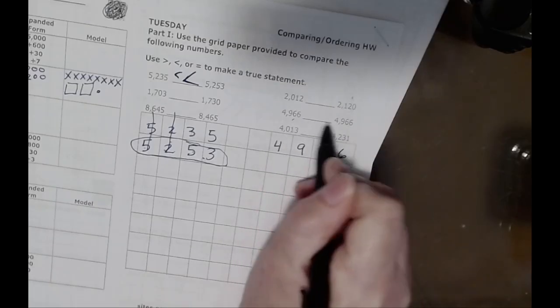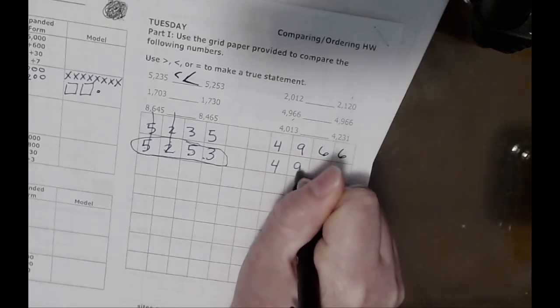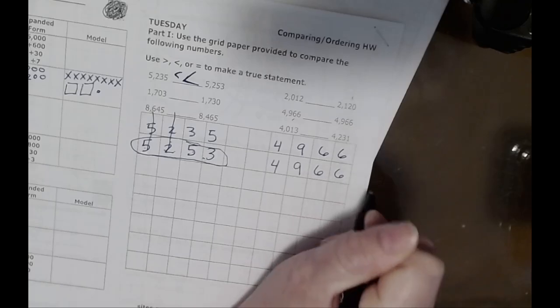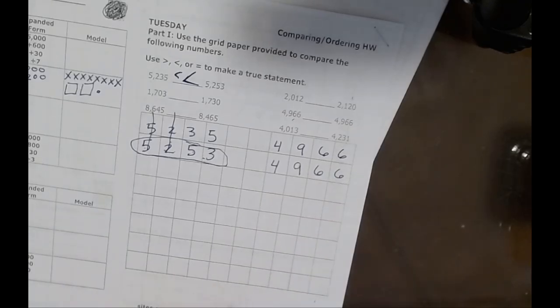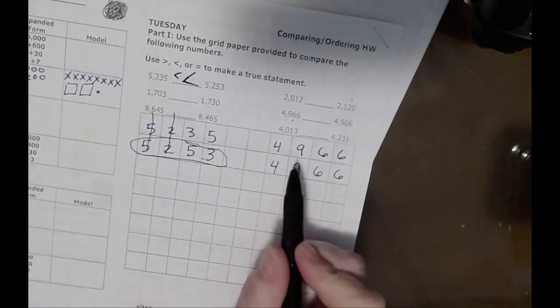4,966 and then 4,966. If they're able to see that very clearly, great, but just let them know. Be like, hey, Miss Cromwell's going to be asking you for show work, and you have to have it. So let's just go ahead and do it.